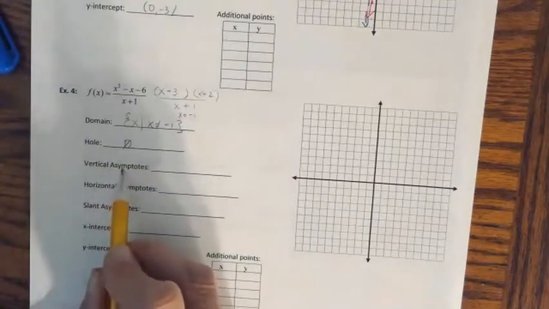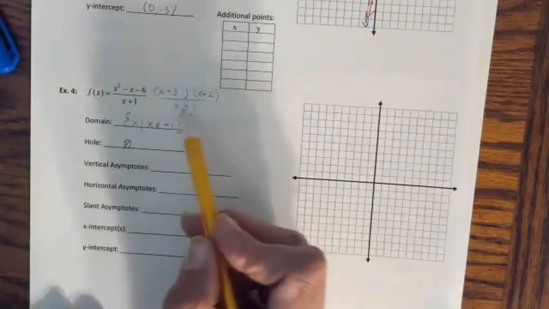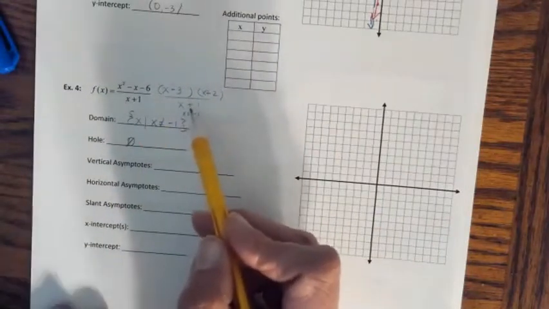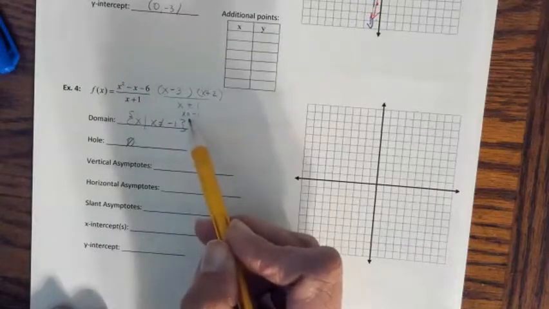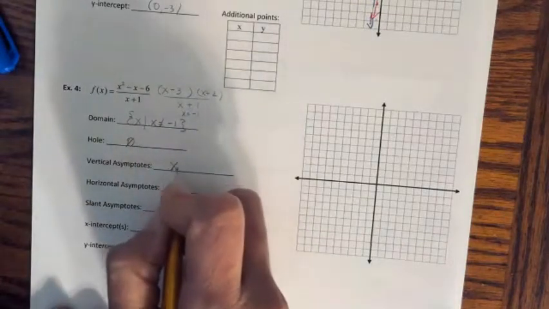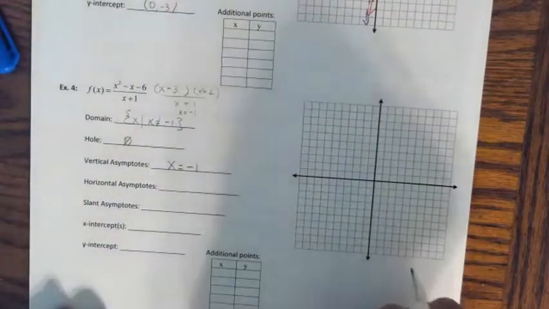Vertical asymptote. So first I look for common factors. I don't have any, so there's nothing to cancel. And then I look at unique factors in the denominator, which is this one, set it equal to 0, and I get x equals -1. So that's my vertical asymptote.